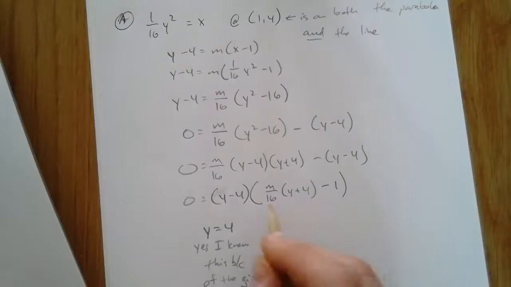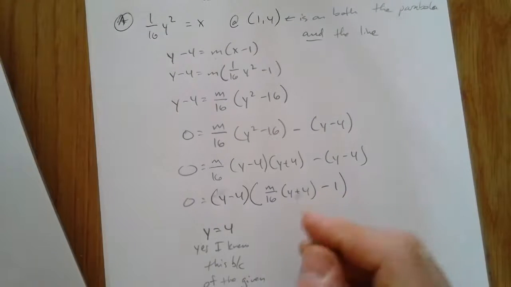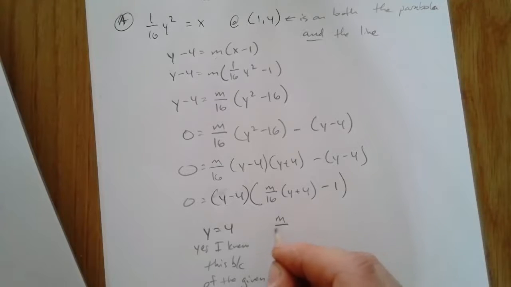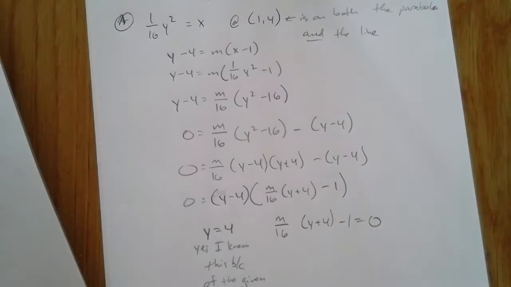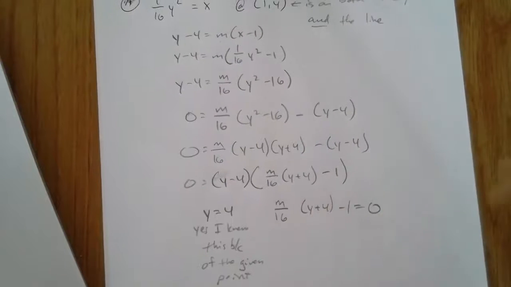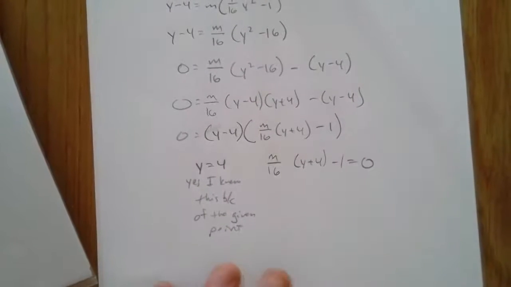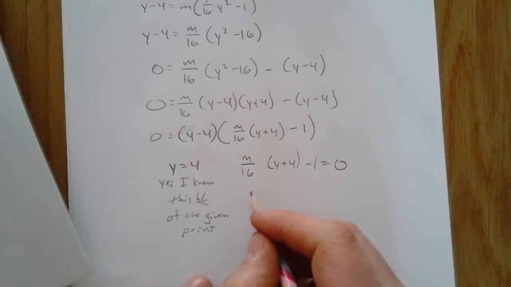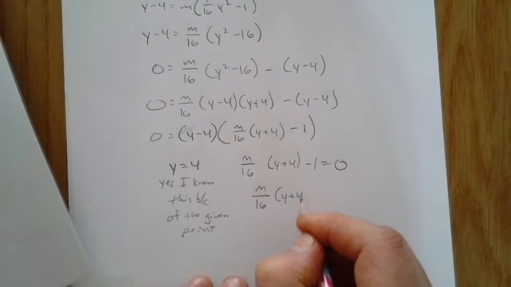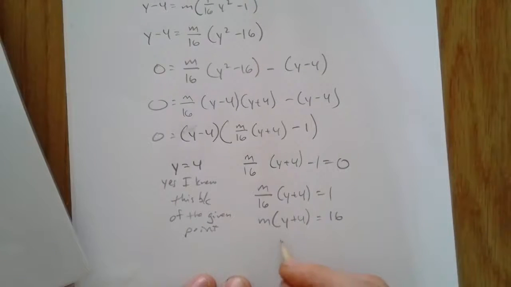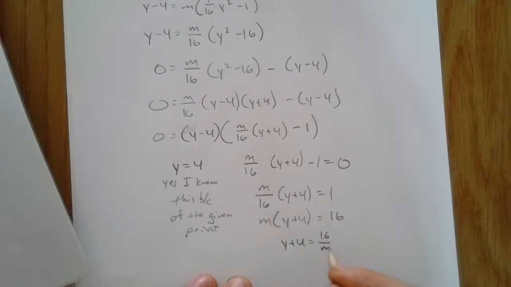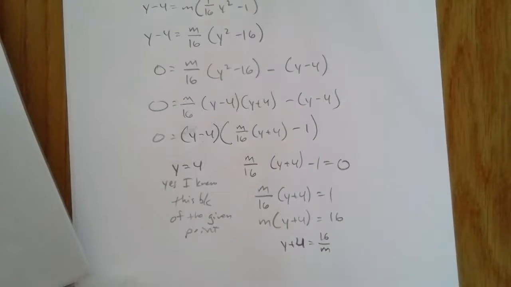This is the part where we're really going to learn something. This tells us that m over 16 times the quantity (y plus 4) minus 1 must equal 0. Because it's a factored group, as long as one of them equals 0, the whole thing multiplies to 0. If I move the 1 over and move the 16 over because I don't want the fraction anymore, I get y plus 4 equals 16 over m. So I have that condition.